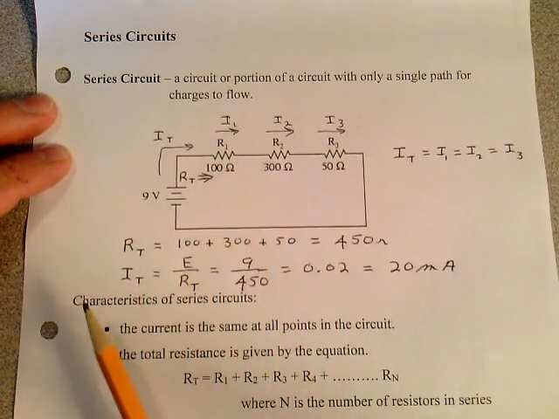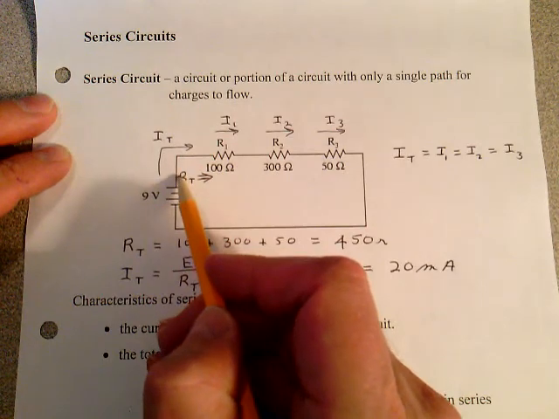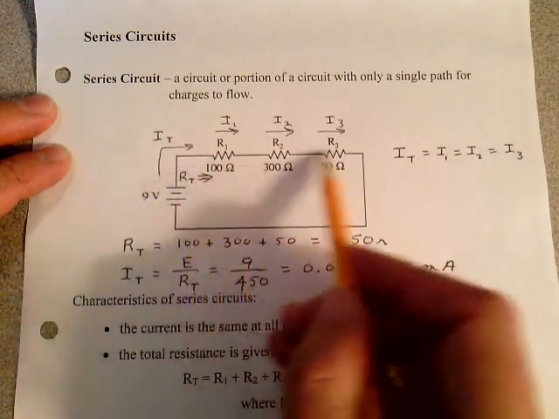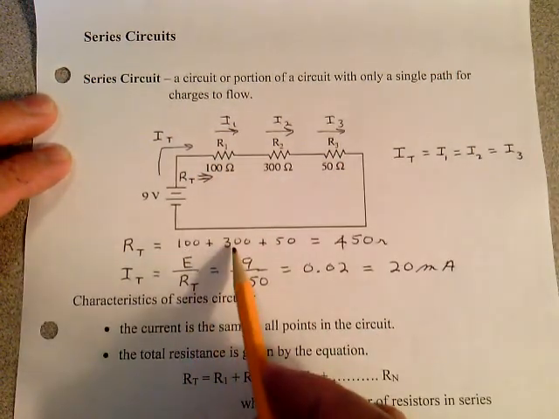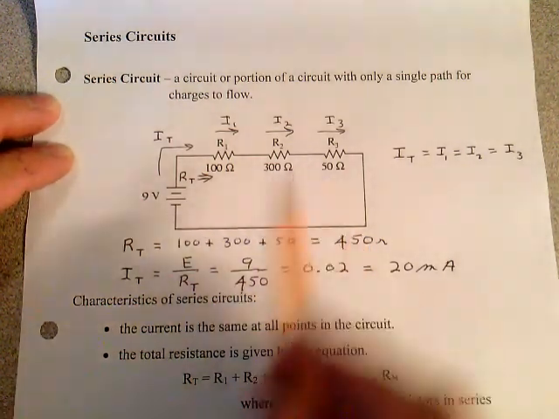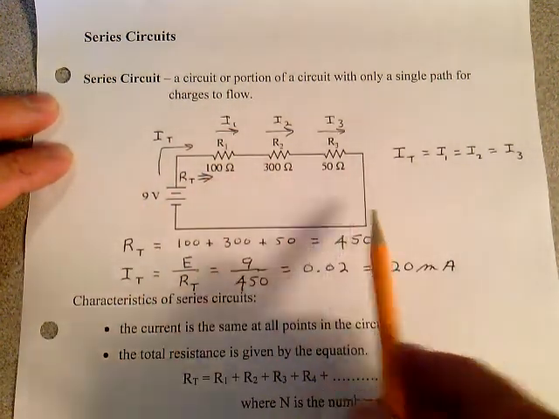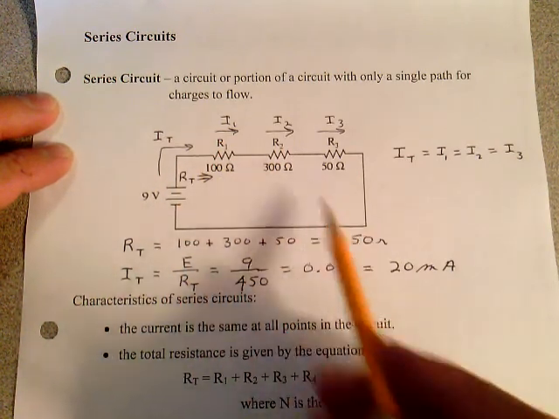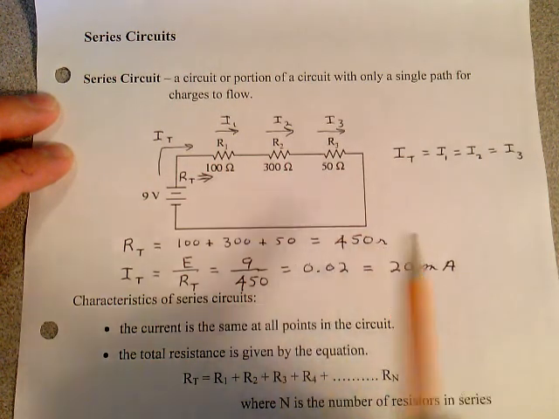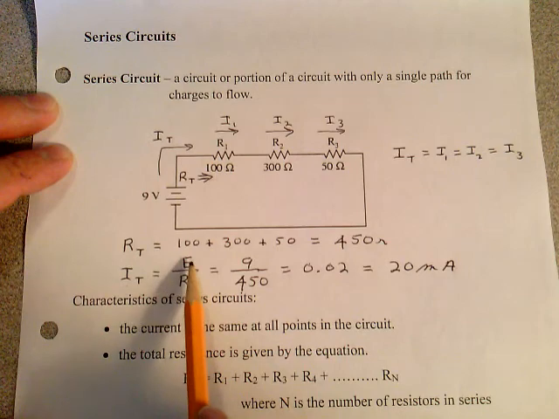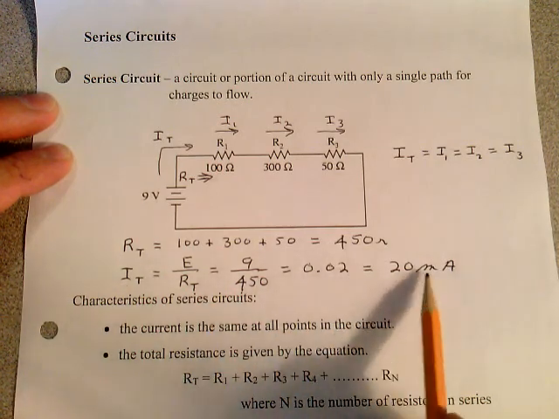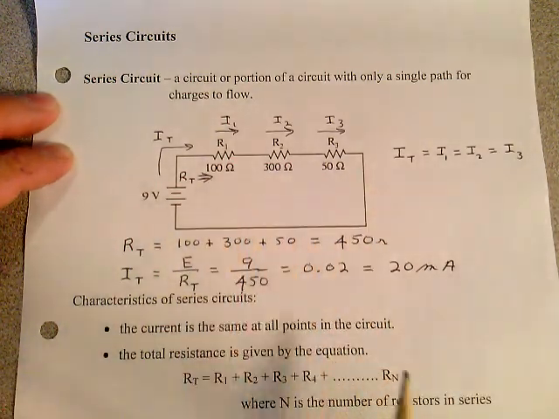The total resistance of that circuit, looking in here, I even labeled this R sub T. If you're right here on this battery and you're looking to the right, into the circuit, what are you going to see in terms of resistance? You're going to see the 100 plus the 300 plus the 50, a total of 450 ohms. So this circuit can be simplified down to a 9-volt battery and one resistor of 450 ohms. The total current then, once you find the total resistance, is the total voltage driving the circuit, 9 volts, divided by RT, 450. It's 0.02 amps, and we know that's 20 milliamps. So there's 20 milliamps flowing in that circuit.